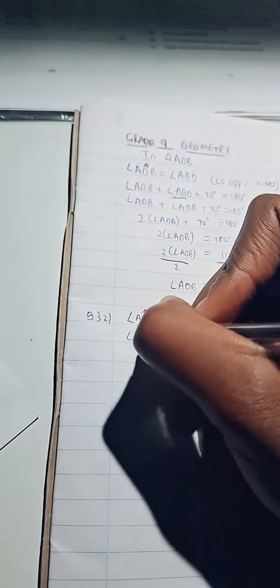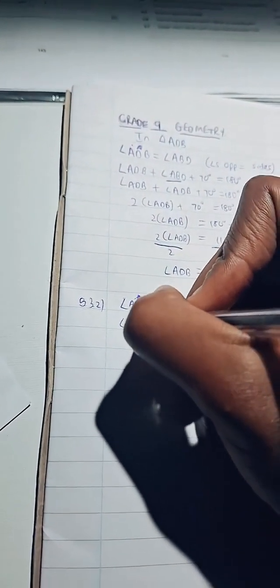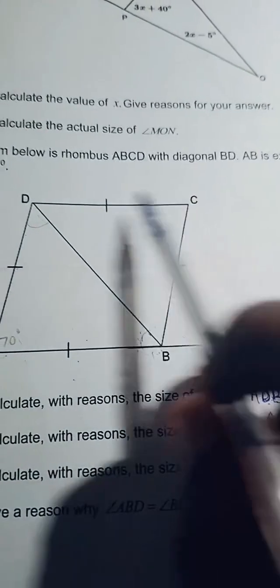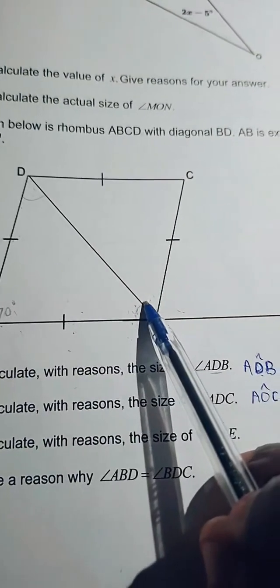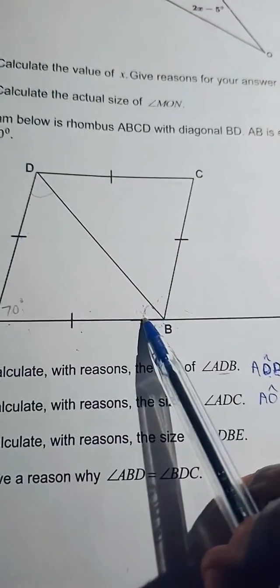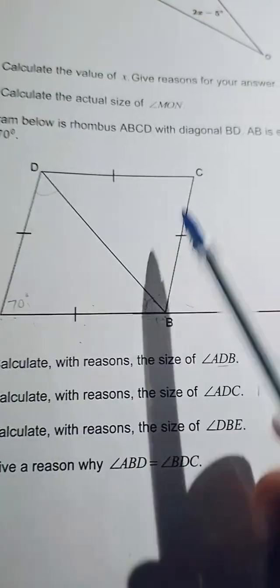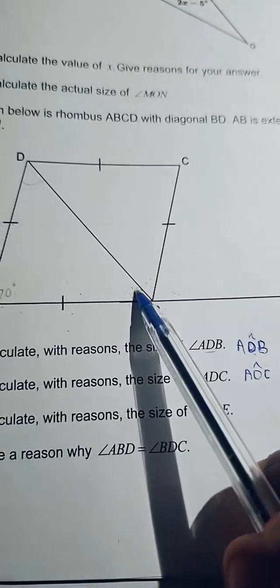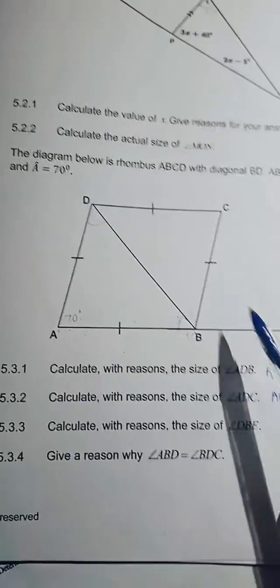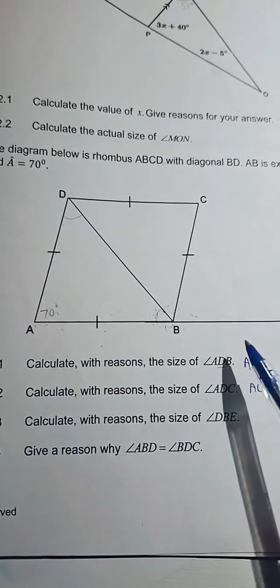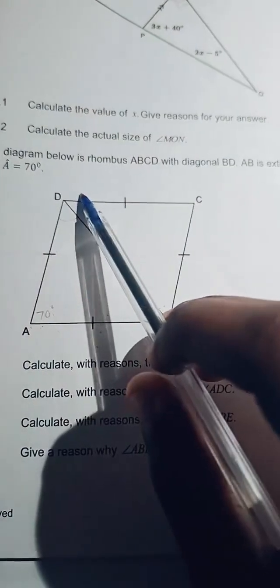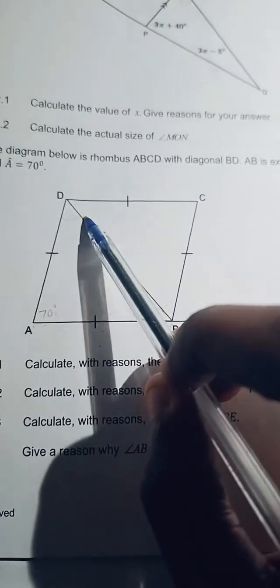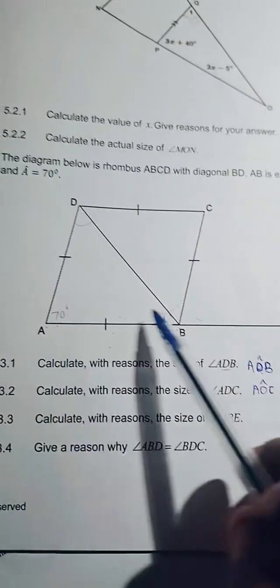Now, that then means that CDB, this angle here, angle CDB, I repeat, angle CDB, will be equal to that angle. Why? I want someone to tell me in the comment section, why do we say CDB, meaning this angle, is equal to this angle? I need someone to let me know why that is the case. Why is CDB, meaning that angle, equal to ABD?